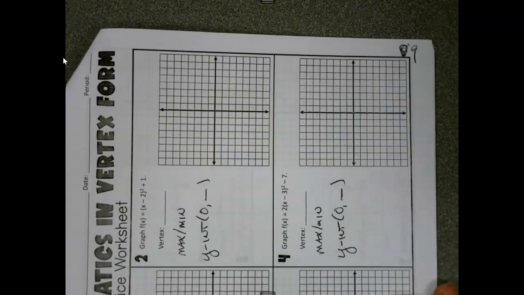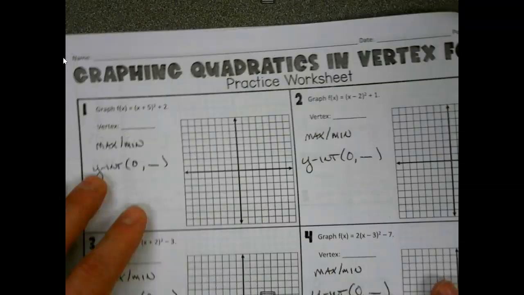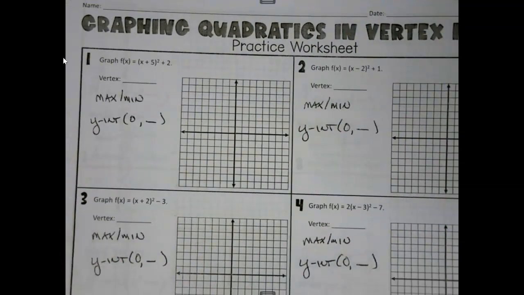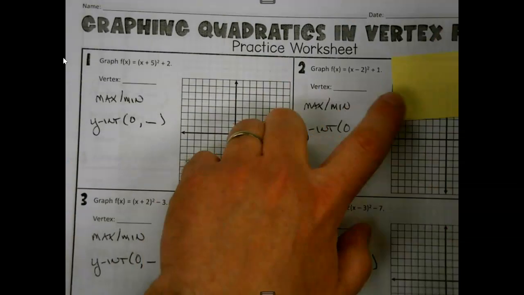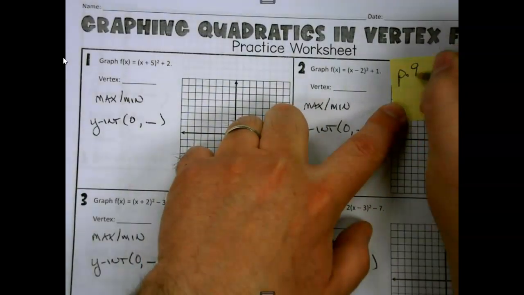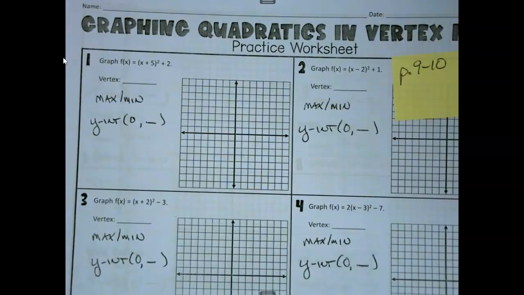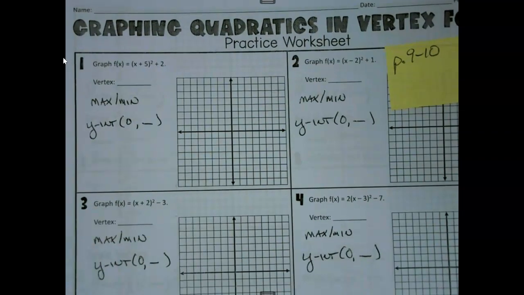So in the practice packet, we're going to be on 9 and 10, but I'm going to turn it this way because this is the way these are. So we're on 9 and 10 here. I'm going to do one on each side, then I'll get out of the way.